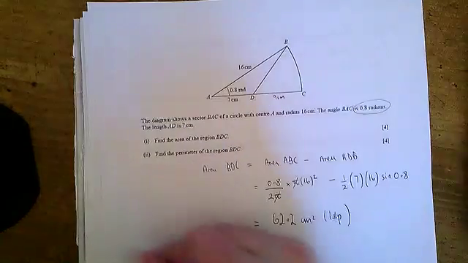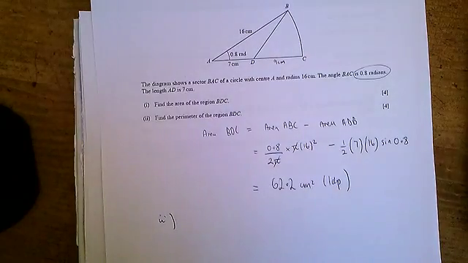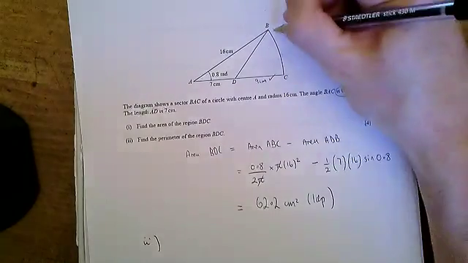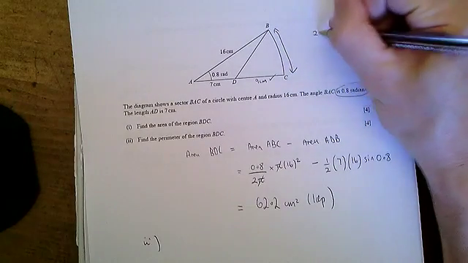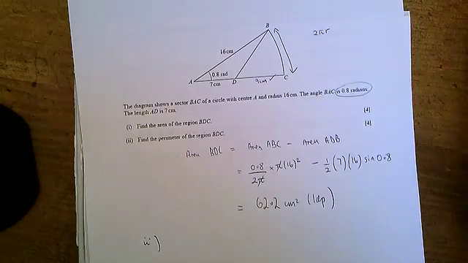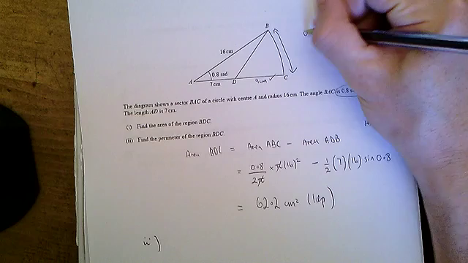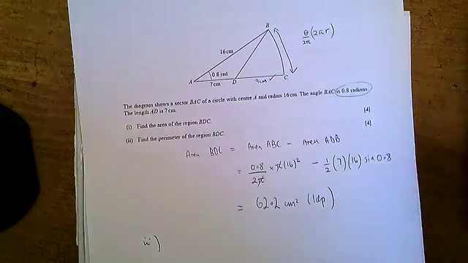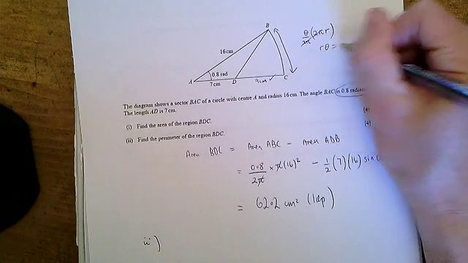Okay, for the next bit, part 2, it says find the perimeter of the region BDC. To find the perimeter, B to D to C, I already know the 9 centimeters I worked out. I need to work out this bit, which is part of the circumference; 2 pi r is the whole circumference. I'm only going to need part of that, so I need my angle, which I'll call theta for now, out of 2 pi, times that. The 2 pi's will cancel, giving me theta r for the arc length.